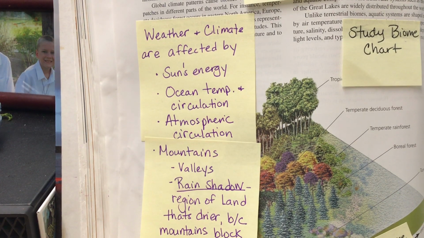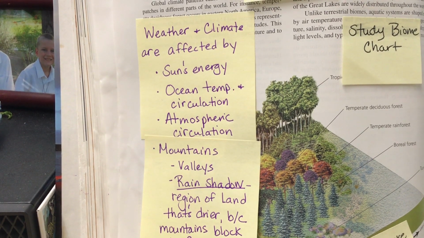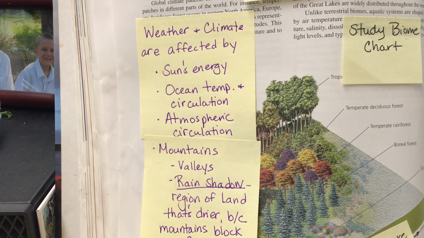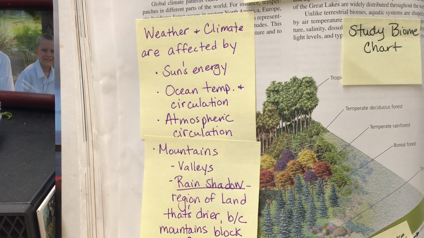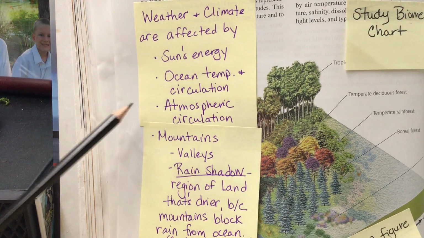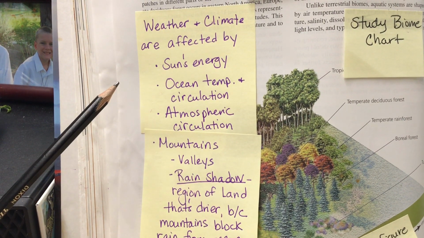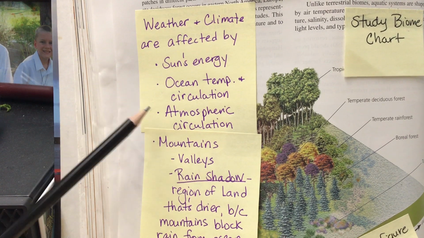The closer you are to the ocean, this can create different types of ecosystems and biomes too, because ocean water can influence weather patterns on land dramatically. And then atmospheric circulation: how do winds go through, what is the temperature of your air masses.